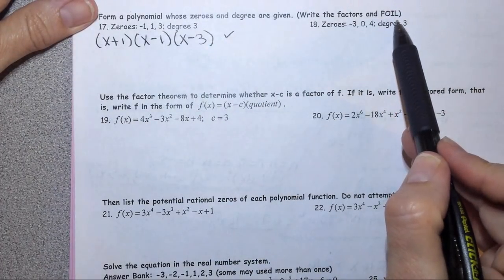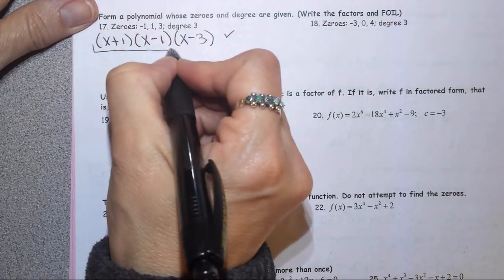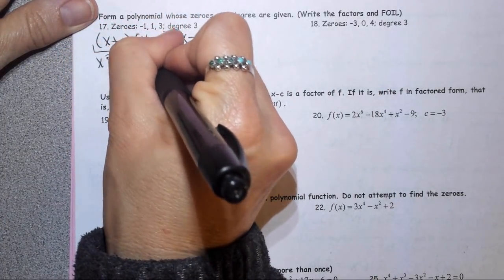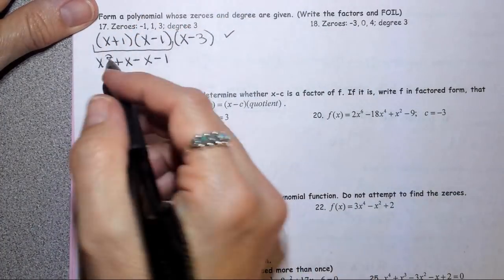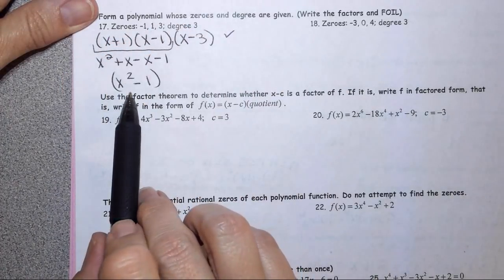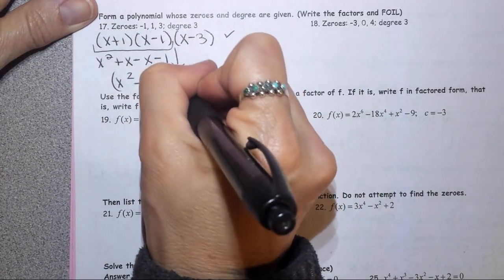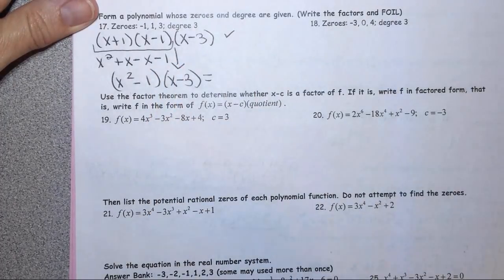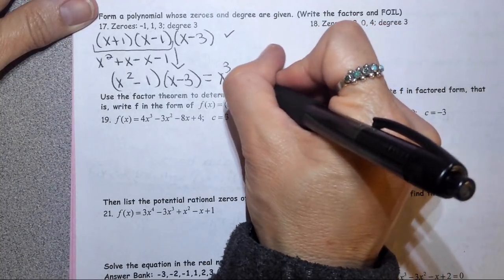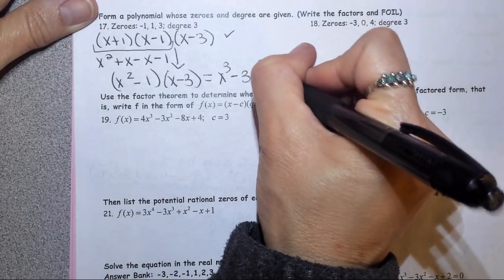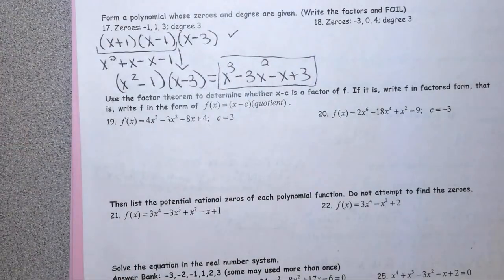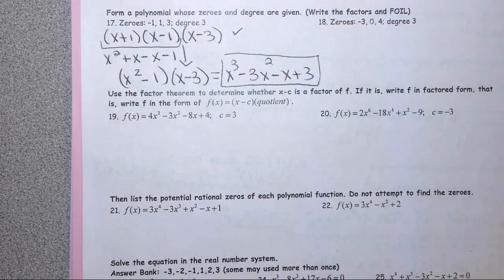Now what they want me to do is FOIL. So I'm going to multiply these two together first, and I get x squared plus x minus x minus 1. When I combine like terms, I get x squared minus 1. Now I'm going to take this answer and multiply it by x minus 3. So we're going to FOIL again. And I get x to the third minus 3x squared minus x plus 3. And that's it.